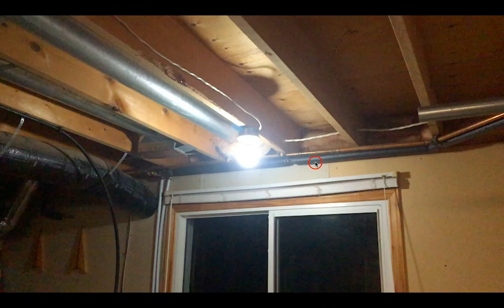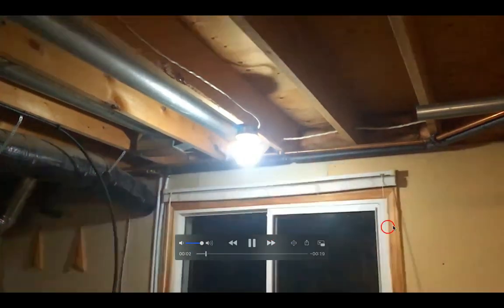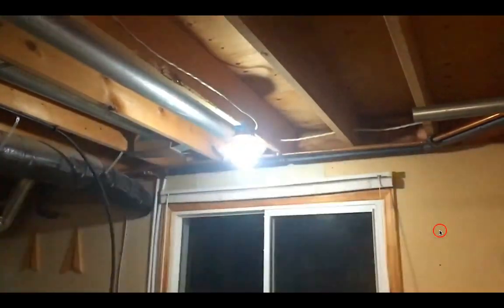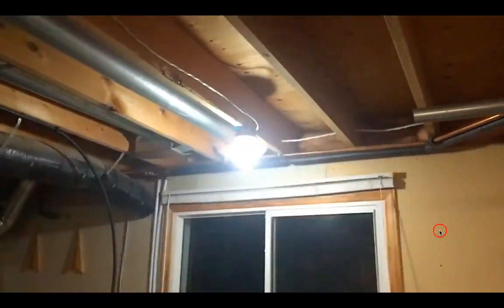This is an LED bulb, and I took this video in my basement. This is an unfinished basement in my home, and I just use this light because it's an LED light that works for this purpose. Okay, so if I just play the video, this is just taken with the slow motion setting on my phone, you can see that the light is flickering.